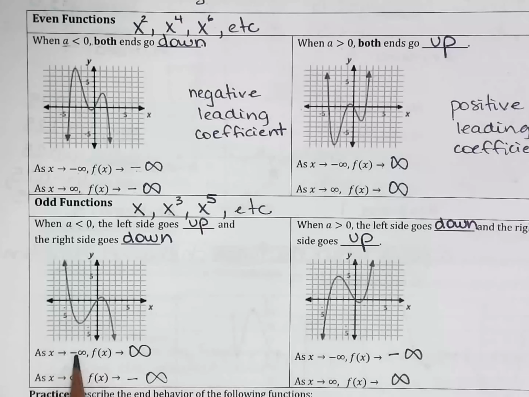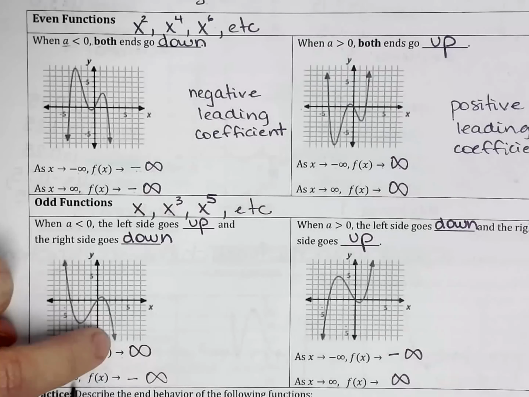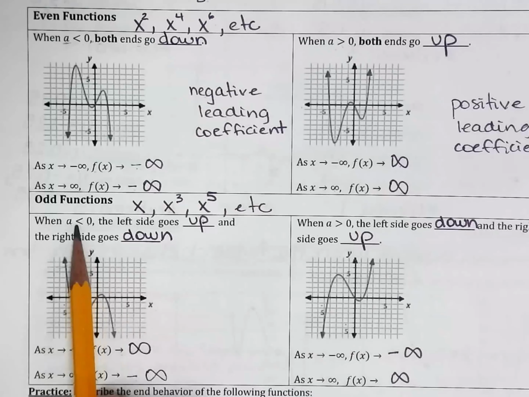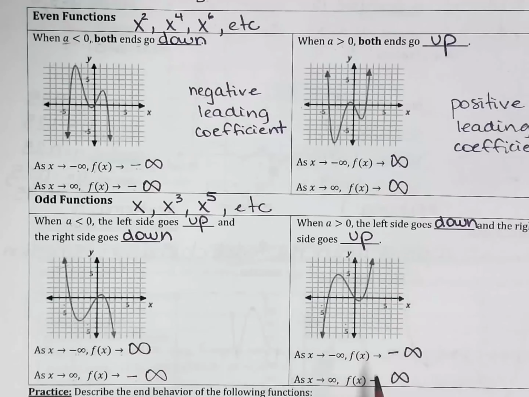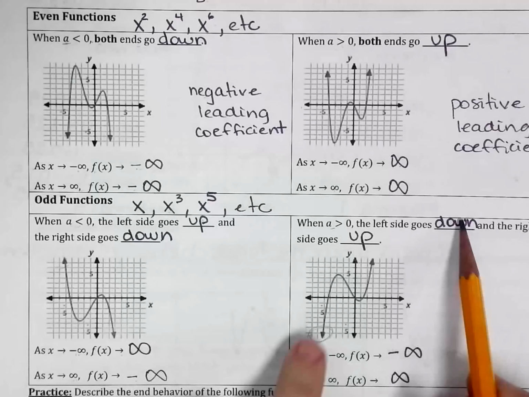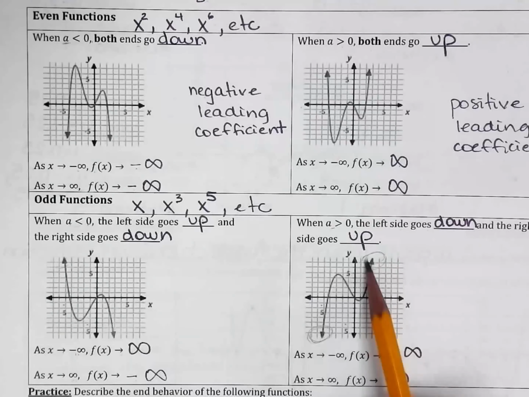So as x approaches negative infinity, then f of x approaches positive infinity, this guy. As x approaches positive infinity, we're looking at this, then f of x approaches negative infinity when the leading coefficient is negative. When the leading coefficient is positive, then the left side goes down, this is the left side, and the right side goes up.